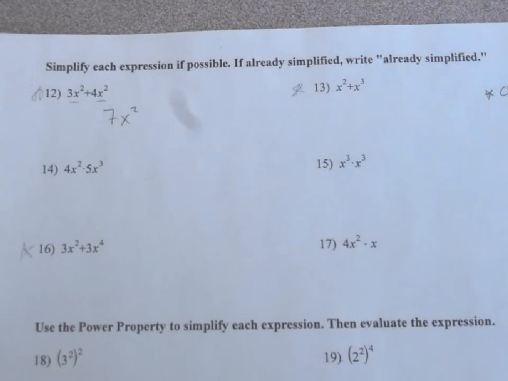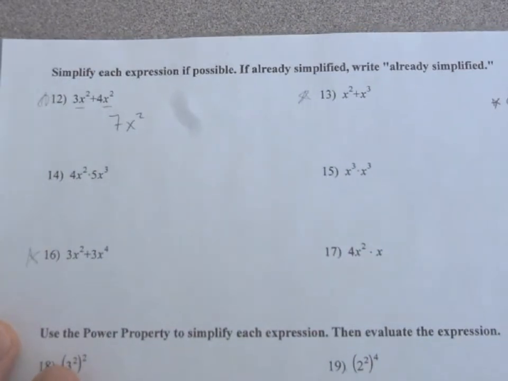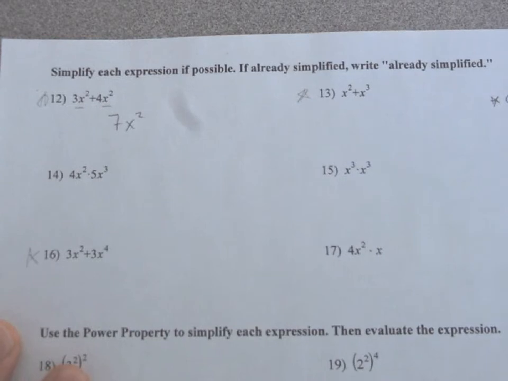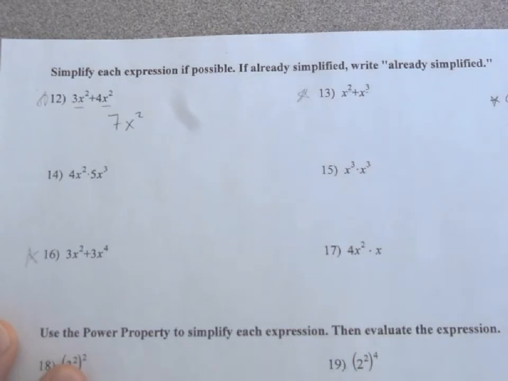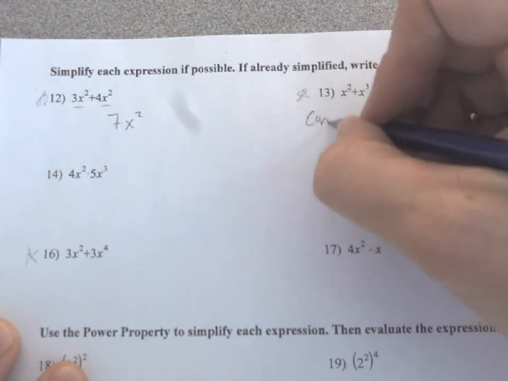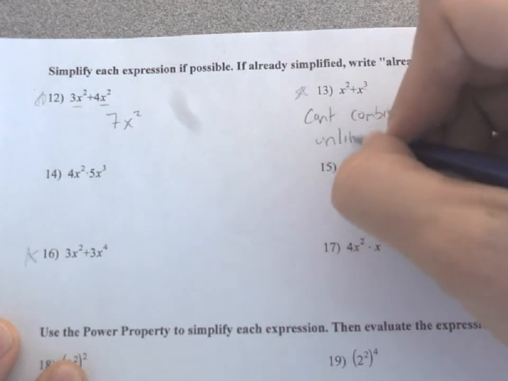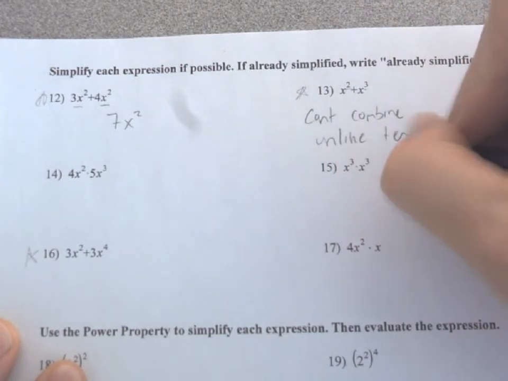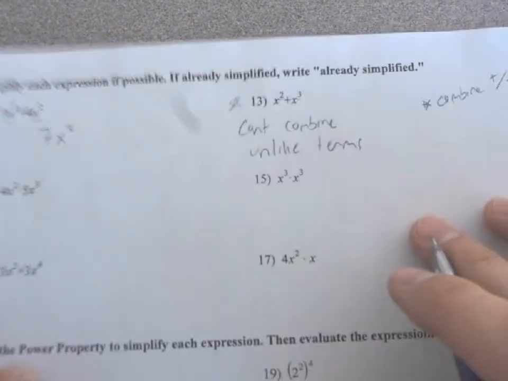Okay? All right, now these guys right here in number 13, those are not like terms because they have different exponents, excuse me. And so we actually can't do anything here. We want to put this together and say it's 2x to the something or whatever, but we can't. So these are not like terms. Okay, so there's nothing we can do here. We can't combine by like terms, so we can just write already simplified.